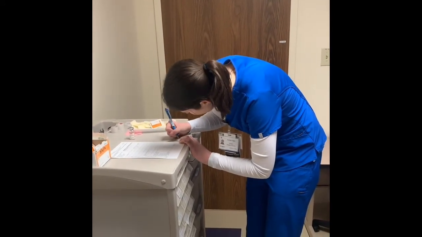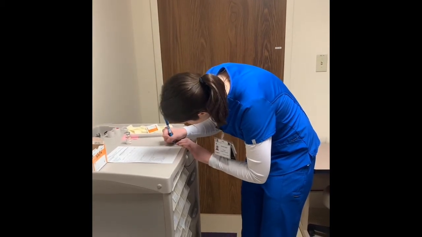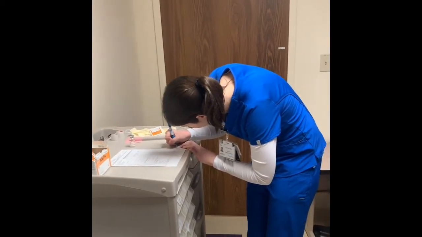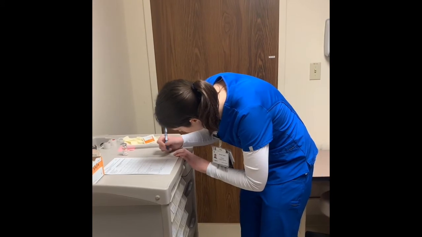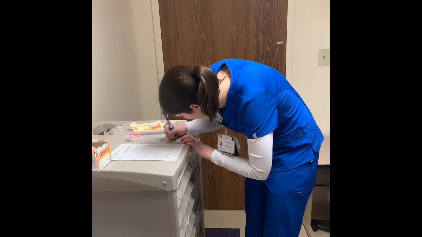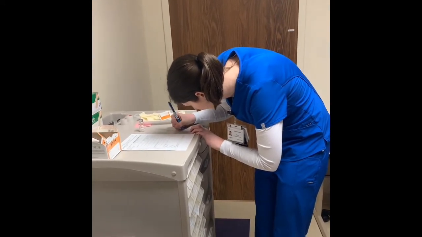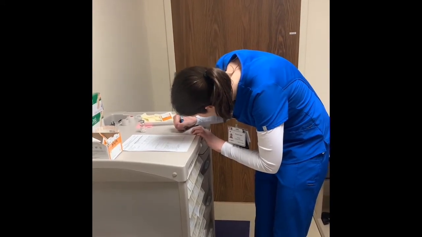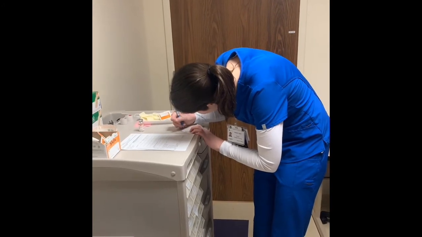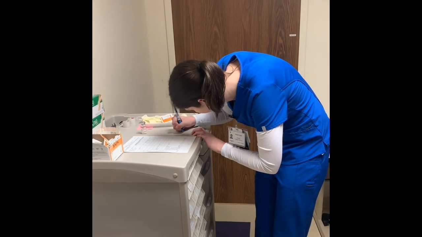Based on my calculations and the sliding scale provided here, I will be administering 20 units at this time. Today's date is February 10th, so 2/10 of 2020. It is currently 1100. And I will go ahead and initial.